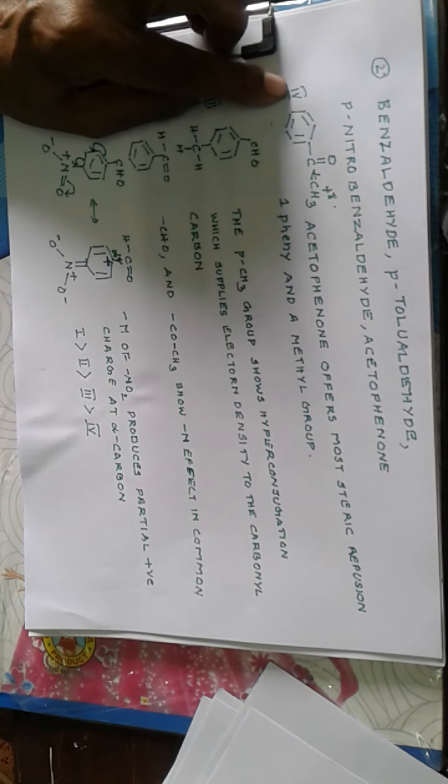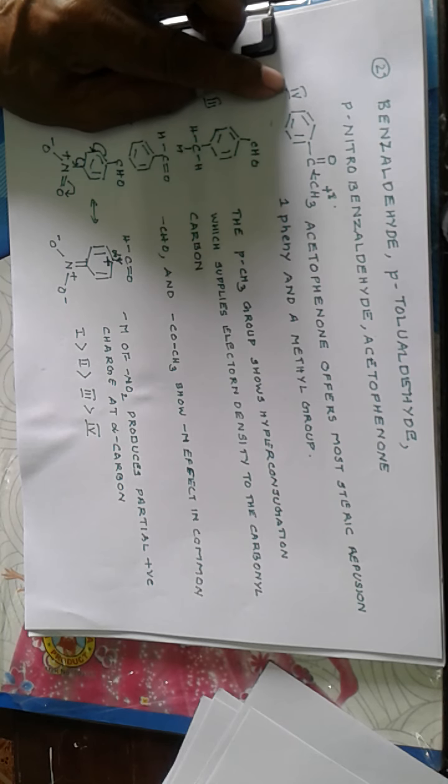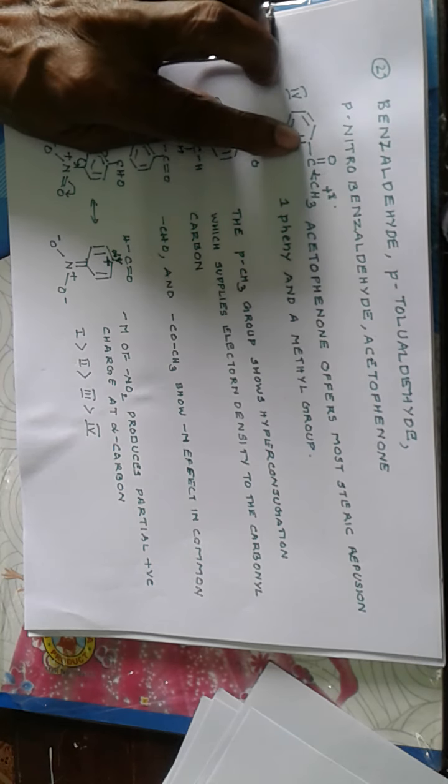And so the order will be para-nitrobenzaldehyde, having the highest reactivity towards nucleophiles, then benzaldehyde, then para-tolualdehyde, which donates electron density by hyperconjugation, and the least for acetophenone, since it is a ketone with bulky groups.